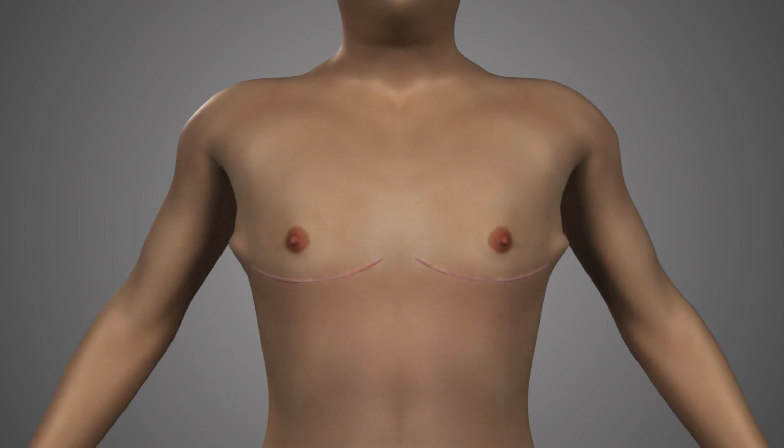So first of all, what is a dog ear? A dog ear in this sense is a protrusion of skin which can occur at the outermost portion of the incisions wherever an ellipse of tissue is removed from the body. Most people don't think of the mastectomy as a removal of an ellipse of tissue, but geometrically speaking, that's exactly what's occurring.